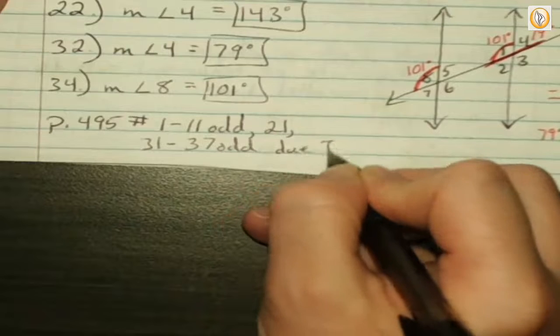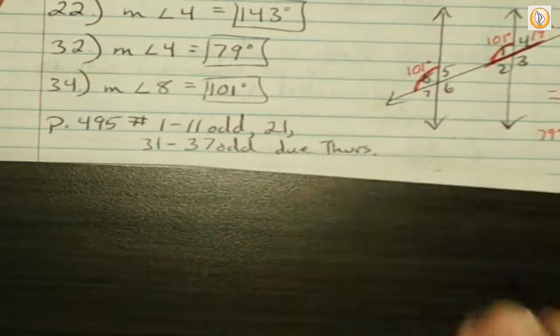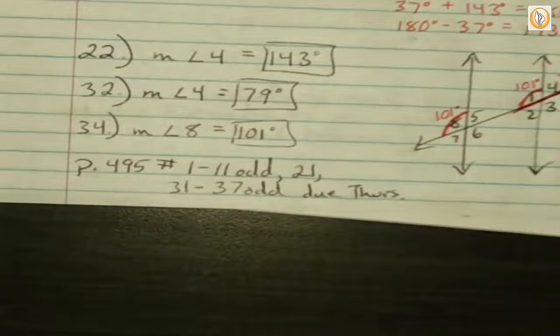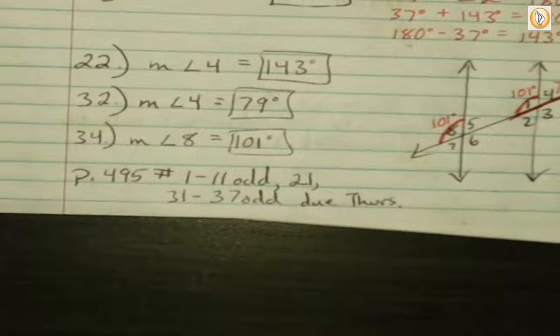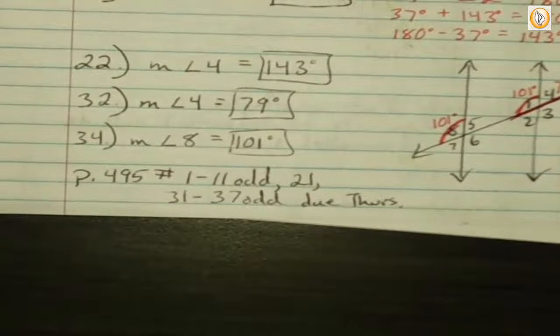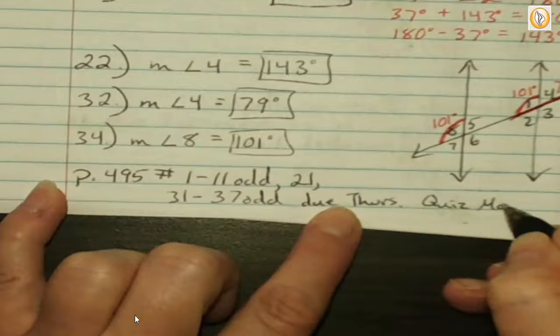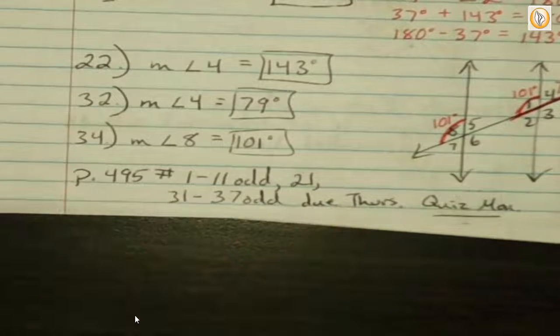These are due Thursday. And I think you're going to have your quiz Monday. Quiz Monday.